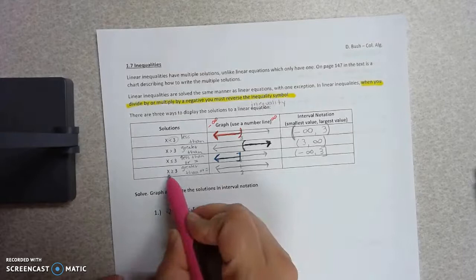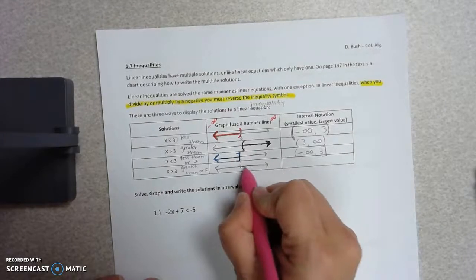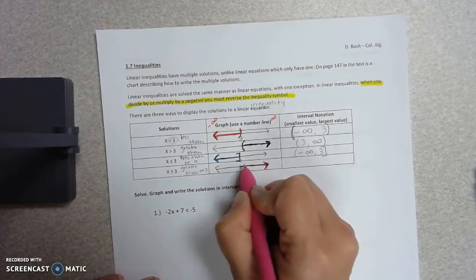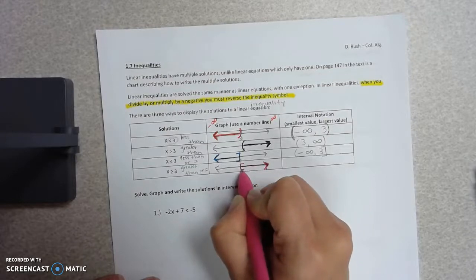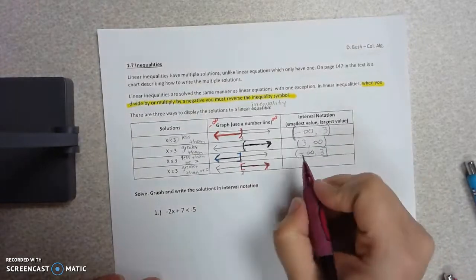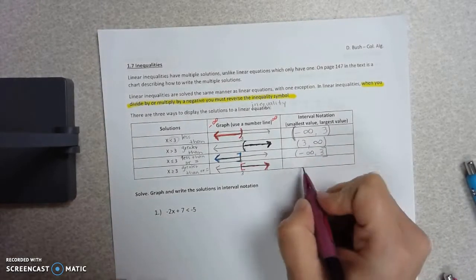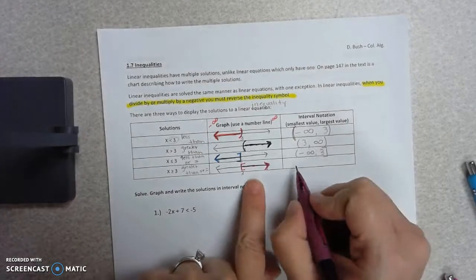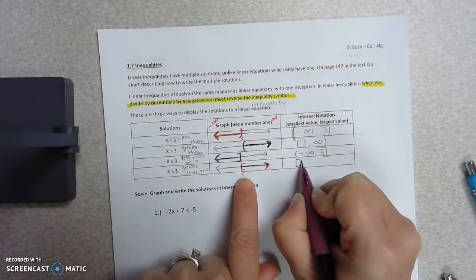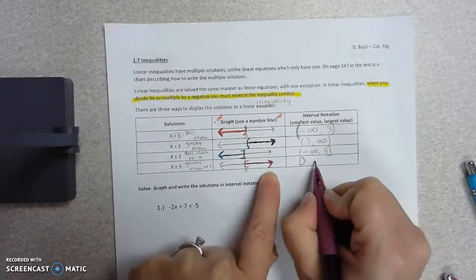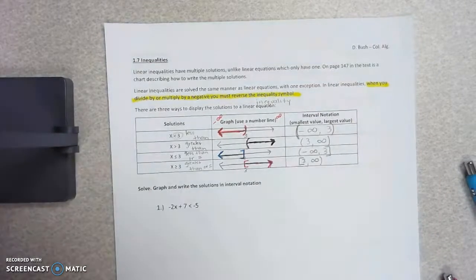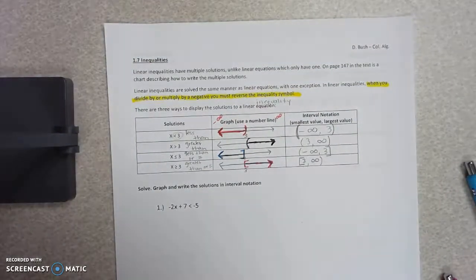Alright, for this one, x is greater than or equal to 3. I still want all the values that are bigger than 3, and that's to the right. And then I'm going to put a bracket to say include 3 as part of the solution set. Alright, so when we write our interval notation, it should match the way the number line looks. The first thing shaded on the number line is 3 with a bracket on it. Up to the last thing shaded is positive infinity, always with a parenthesis.